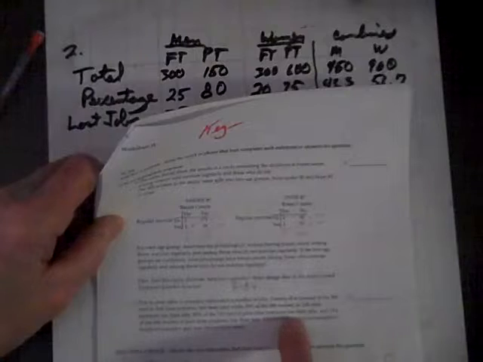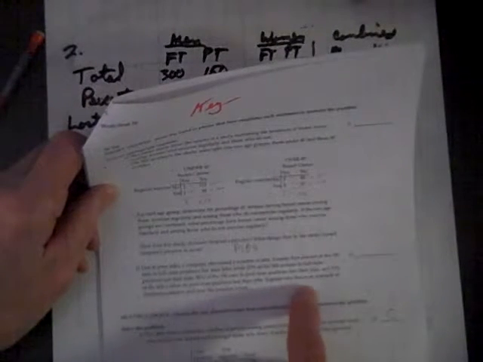80% of the 150 men in part-time positions lost their jobs, and 75% of the 600 women in part-time positions lost their jobs. Explain why this is an example of Simpson's paradox and how the paradox arises.